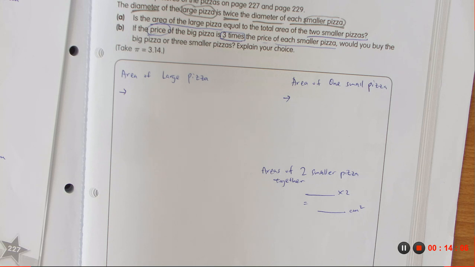Which one will you buy? 1 big pizza? 3 smaller pizzas? Which one is more worth it? In terms of area, up to you. You want to cut, you cut. Is it better to buy 1 big pizza or 3 smaller pizzas? The price, is it worth it? In terms of the area, is it equal?